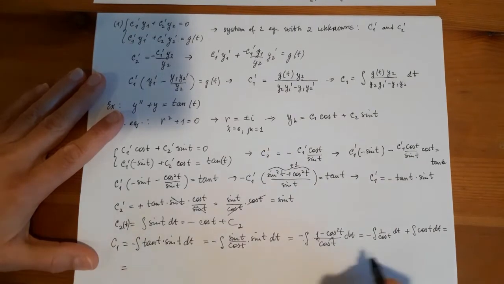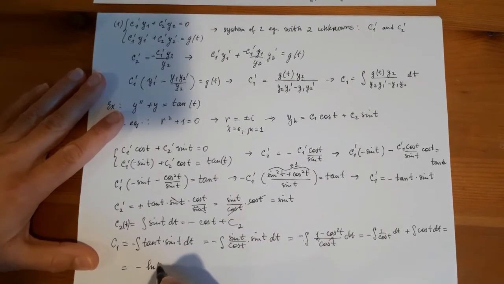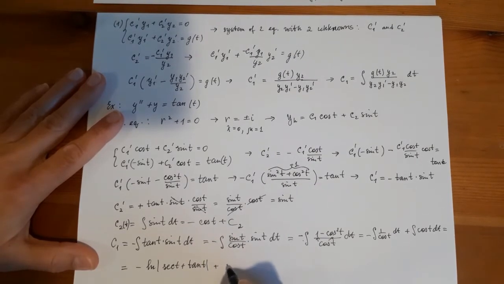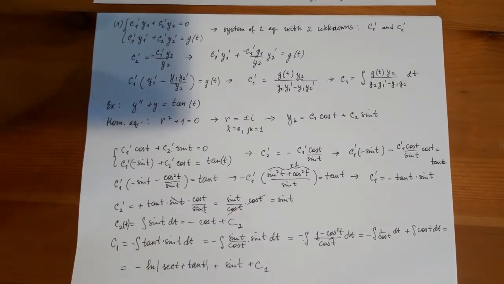I'm a little bit lazy today. What is 1 over cosine? That's a secant, right? We do remember that the integral of secant is ln of secant plus tangent, right? Secant of t plus tangent of t. And the integral of cosine is just sine of t plus a constant. I'm going to label it constant c1 because this c1 is actually a function of t. Okay, we got it, right?